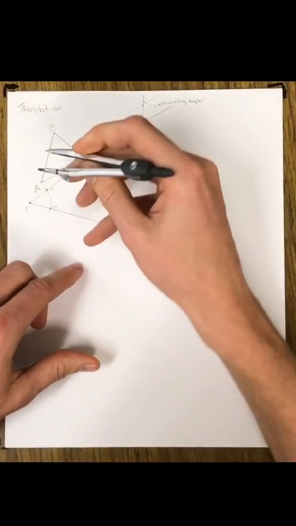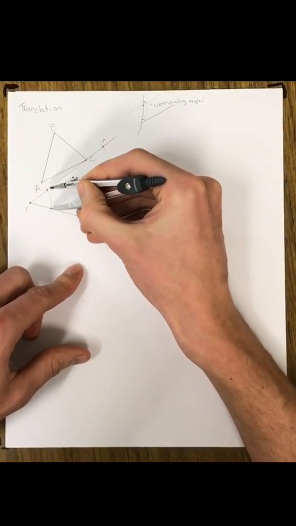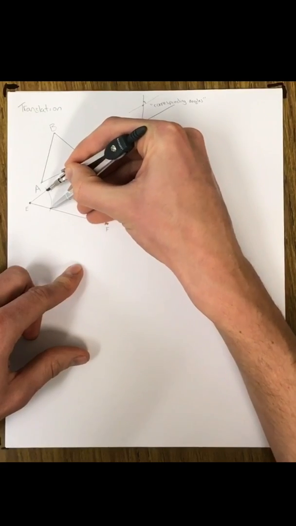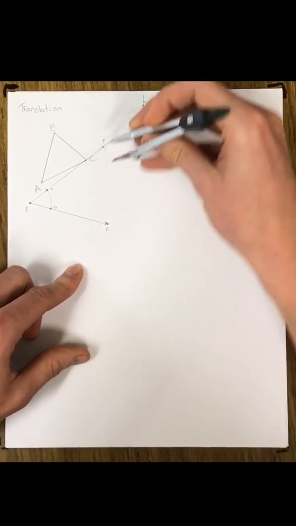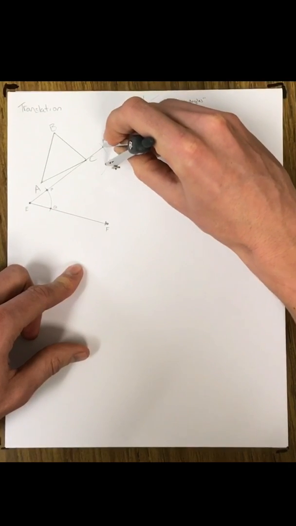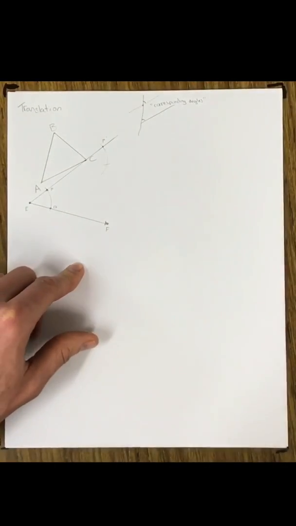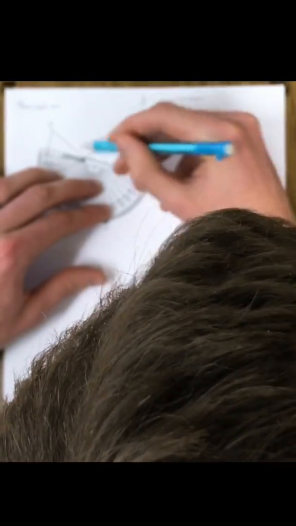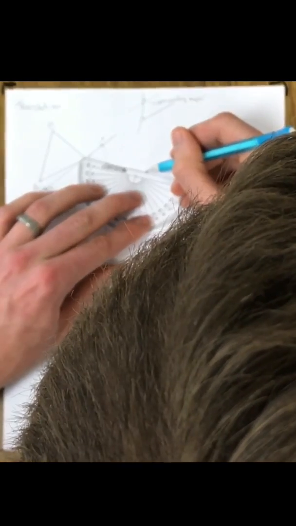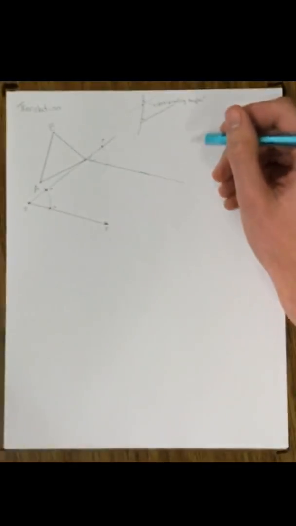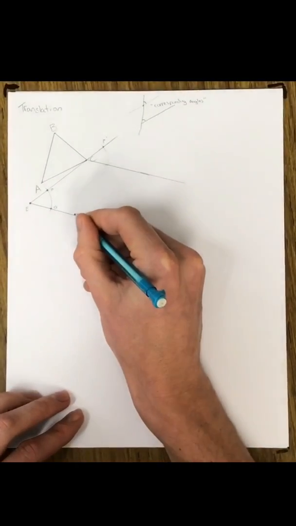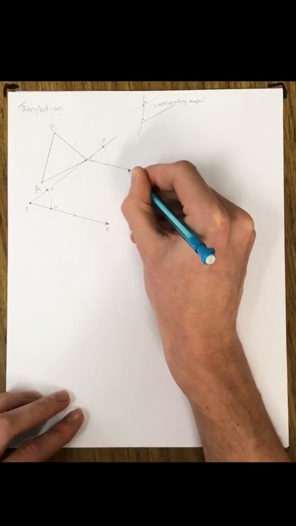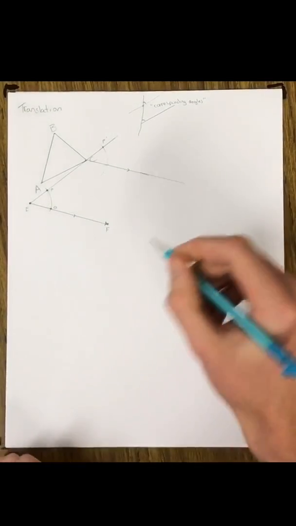Our next step, set our compass to the segment between P and Q. So we mark that length on our compass. We come up to P prime, and we swing that same length looking for where it intersects our first arc. And then we connect through. What we should have, if we've done our constructions correctly, is two parallel lines. So the vector EF should be parallel to the ray we just drew.